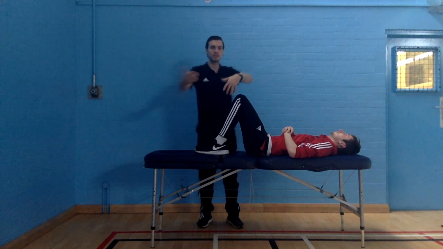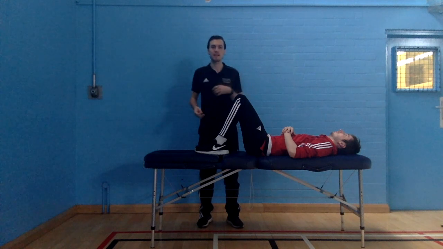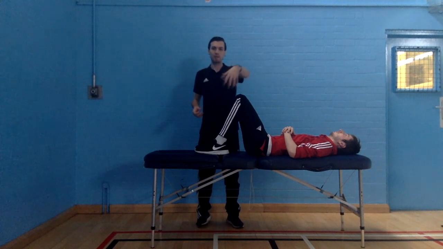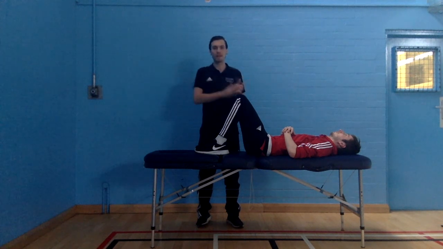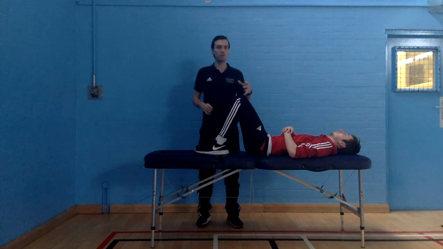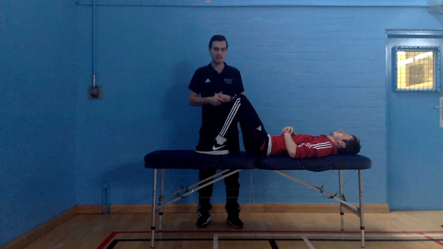Remember, it's passive physiological movement, so one that the patient can technically do themselves anyway, and we're feeling for what happens with the fingers in between the spinous process. We're looking to see if there's an even amount of movement going on at each level, or whether one level is doing all the movements and the other levels are staying stiff.